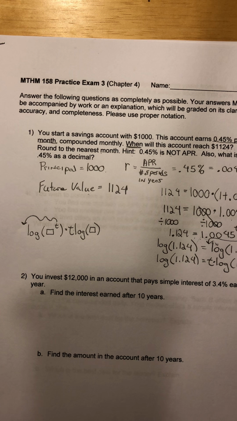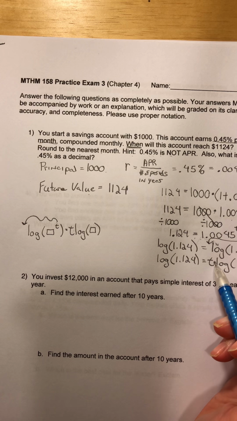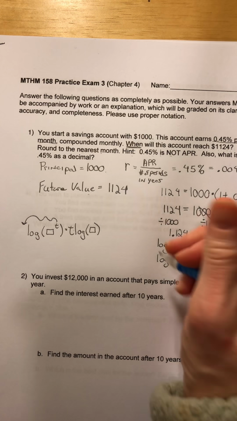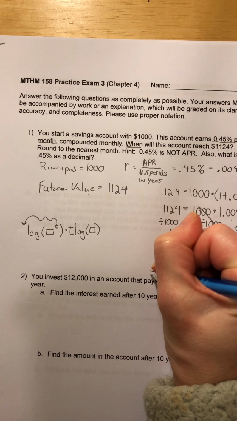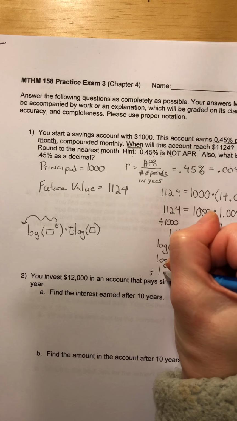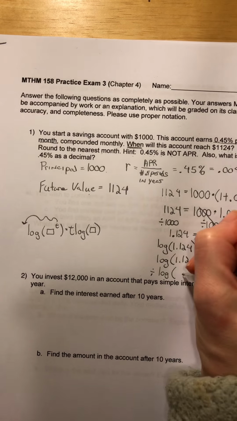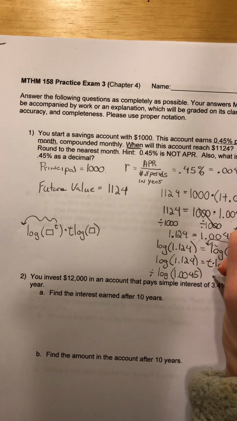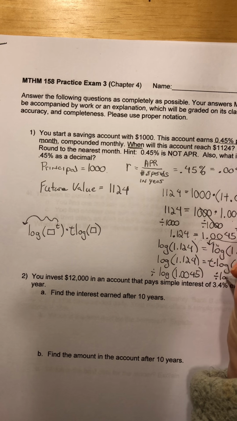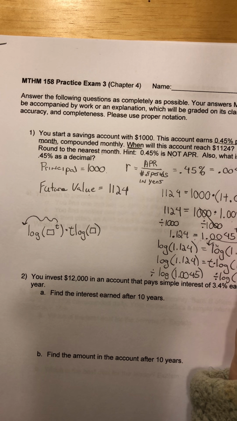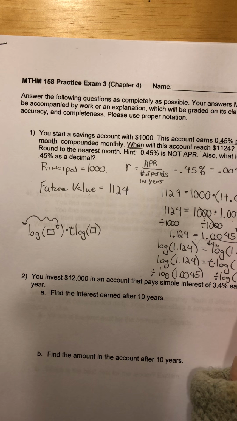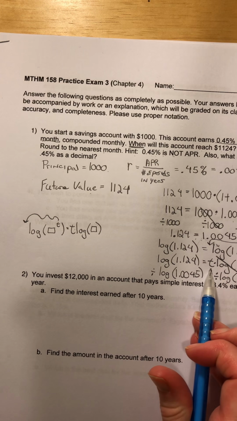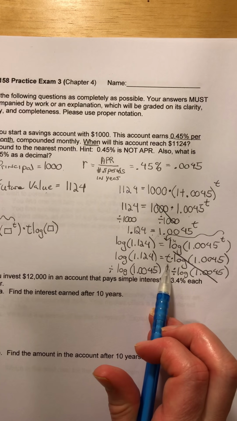Now we can think, hey, how do we undo multiplication? We undo multiplication with division. So I'm going to divide both sides by that log 1.0045. On the right side, it just goes away, and we're left only with t. There, now we can see all of it.